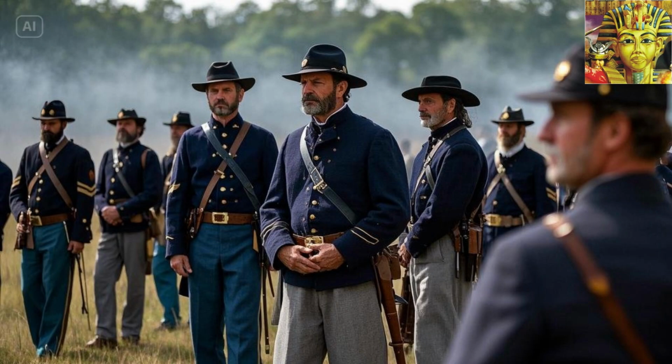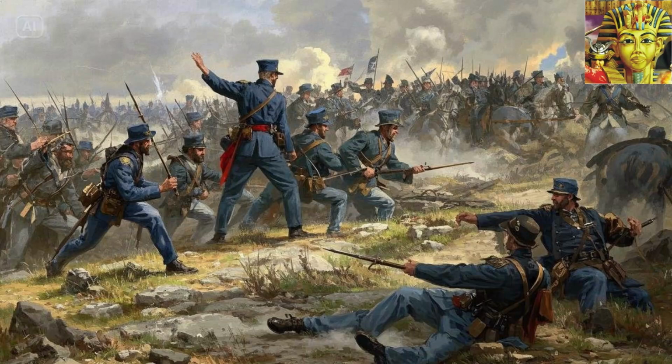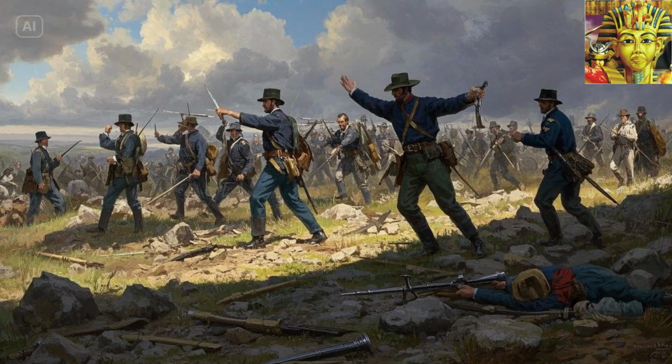By examining the human cost of these battles, we can gain a deeper understanding of the war's impact on the nation and its people. The Battle of Chickamauga: an overview. Background and context. The Battle of Chickamauga took place in northwestern Georgia, near the Chickamauga Creek, from September 19 to September 20, 1863. It was part of the larger Chickamauga Campaign, which was a Confederate attempt to halt the Union's advance into Georgia following their victory at the Battle of Chattanooga.